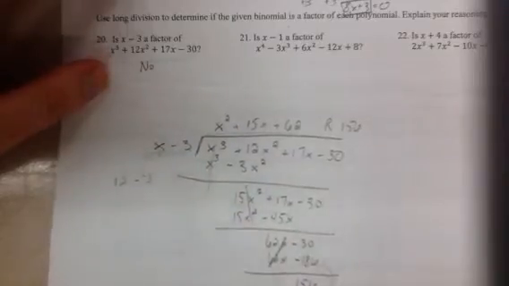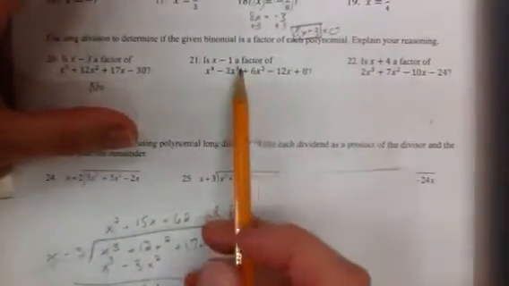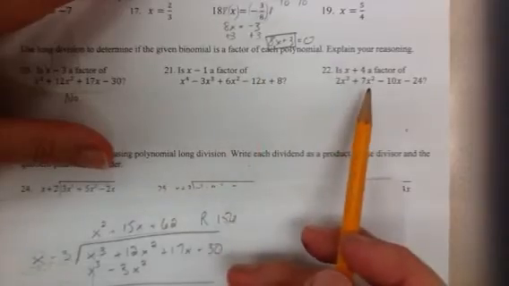So you need to explain that. So here you divide, just do the long division. If you get a remainder of 0, it is a factor. If you don't, it's not.